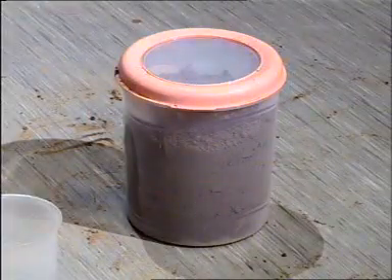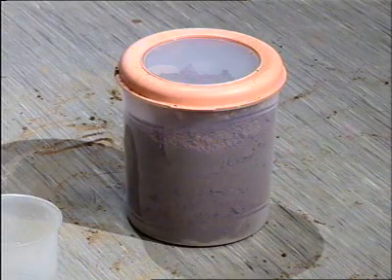Keep it for a minimum period of about 16 hours for maturing.